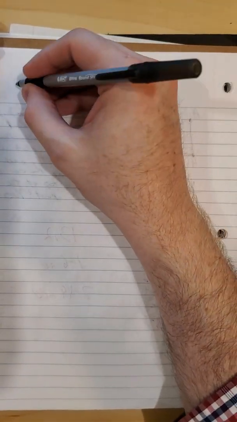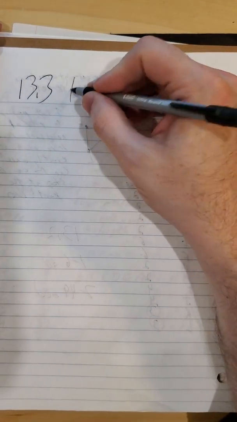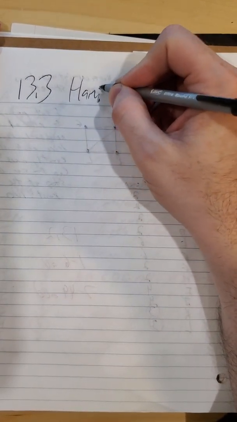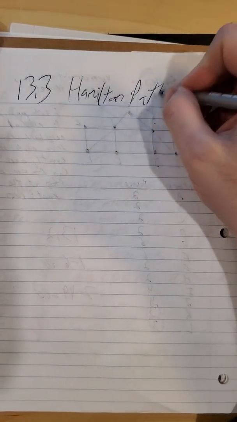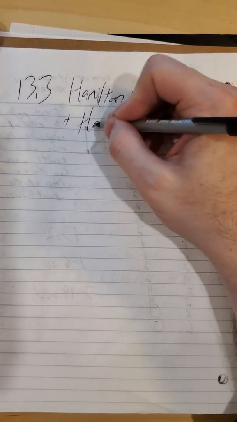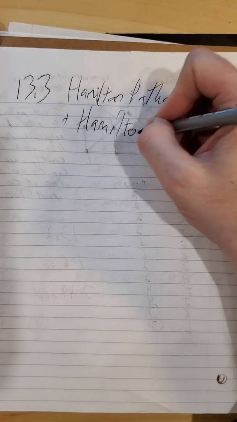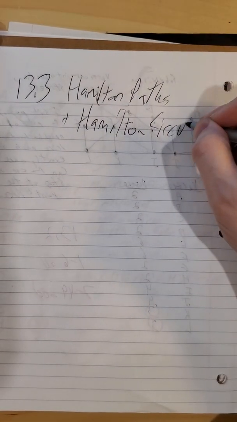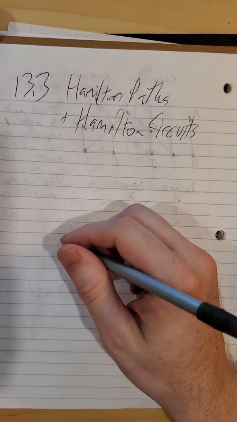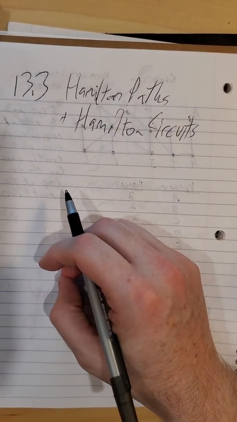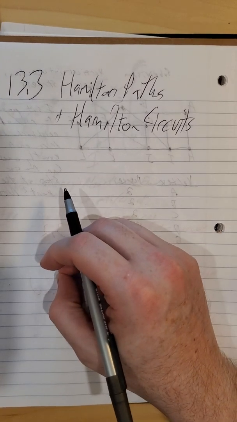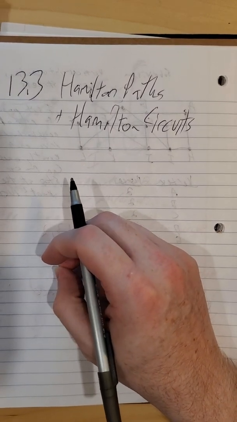Hello and welcome back. In section 13.3, we get to work with Hamilton paths and Hamilton circuits. So the idea in this section, we've already looked at the famous Königsberg bridge problem.